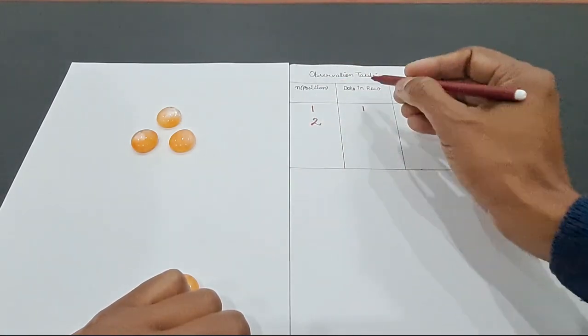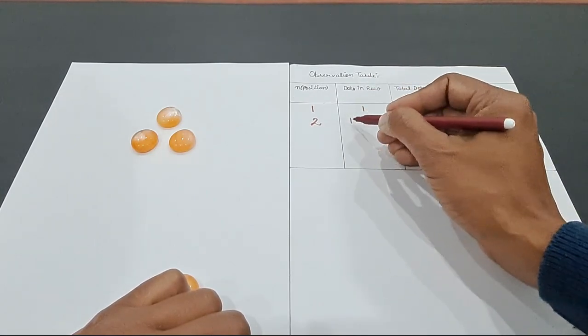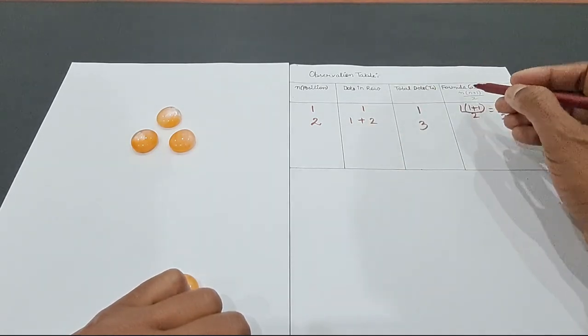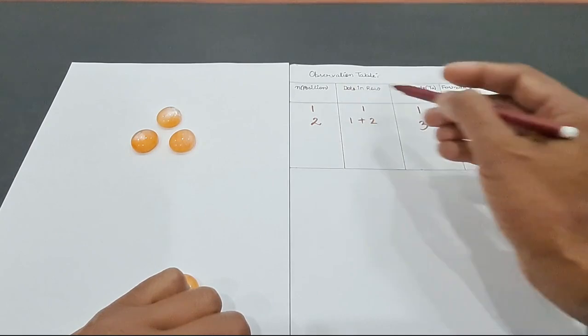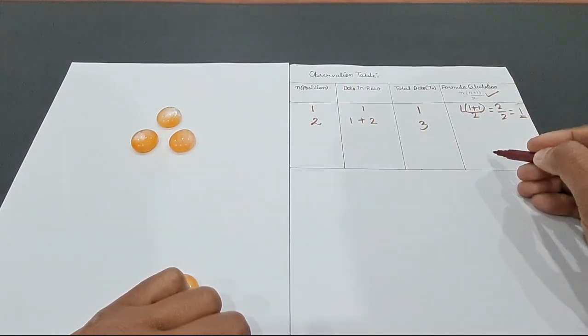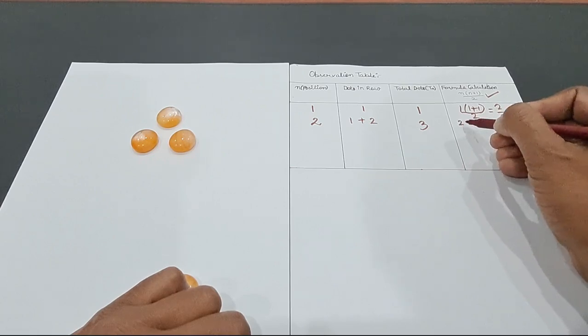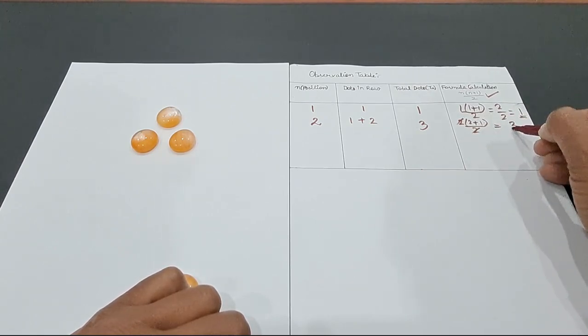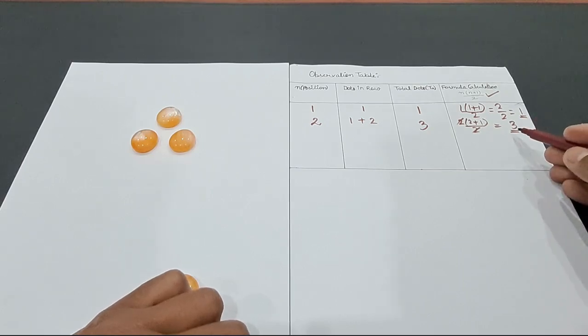So dots in the row will be 1 in the first row and 2 in the second row. For the formula calculation, you just have to put n equal to 2 in the formula, n into (n plus 1) by 2. So 2 into (2 plus 1) by 2. The 2 cancels out and you get 2 plus 1, which is 3. That is the next triangular number.